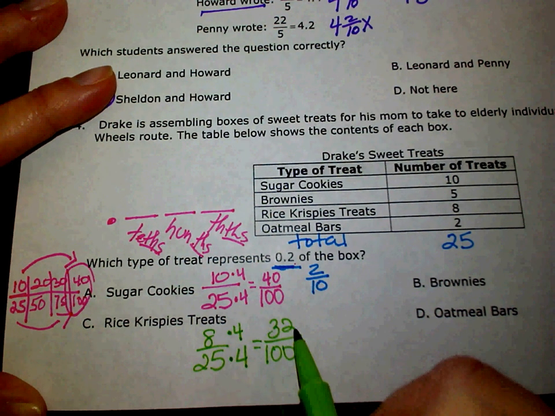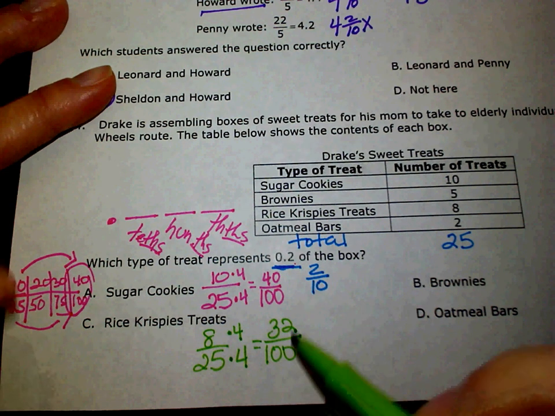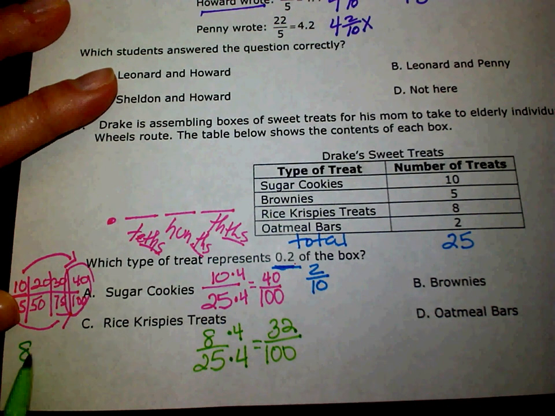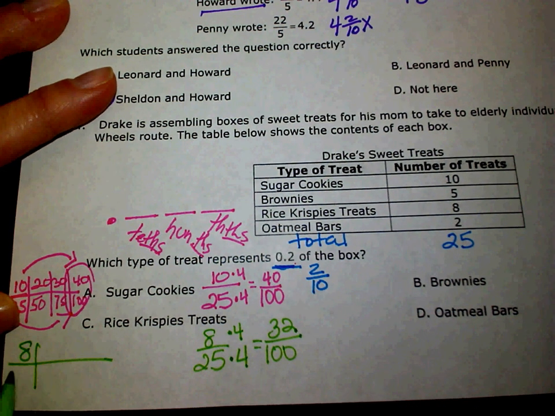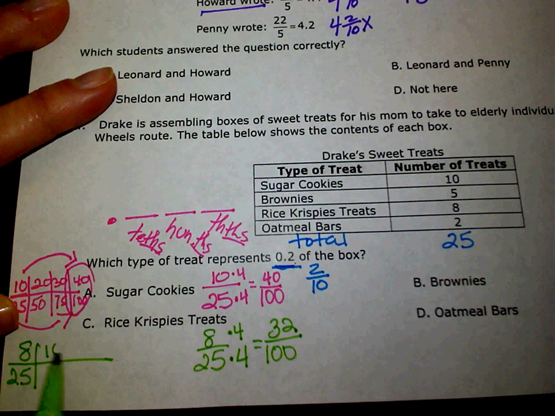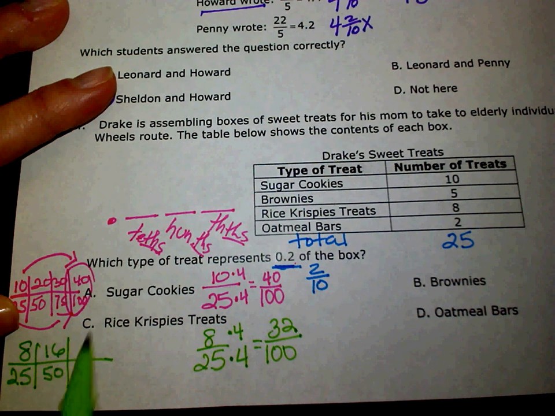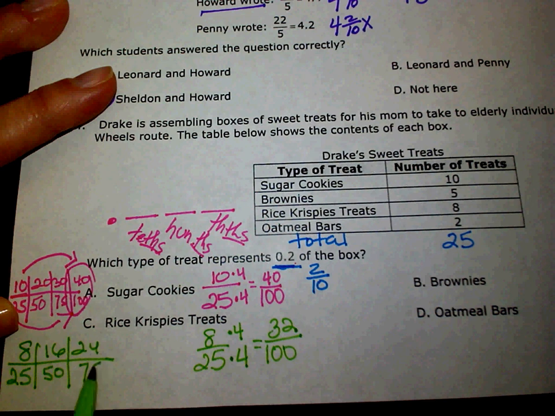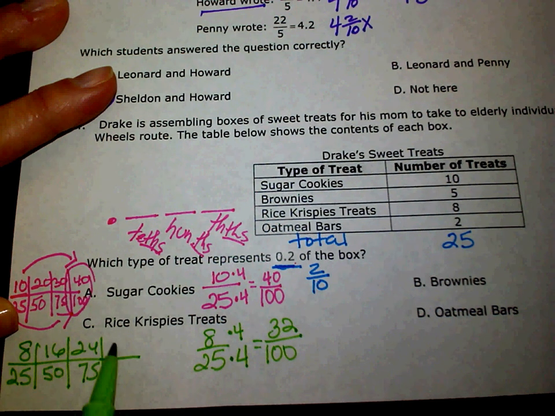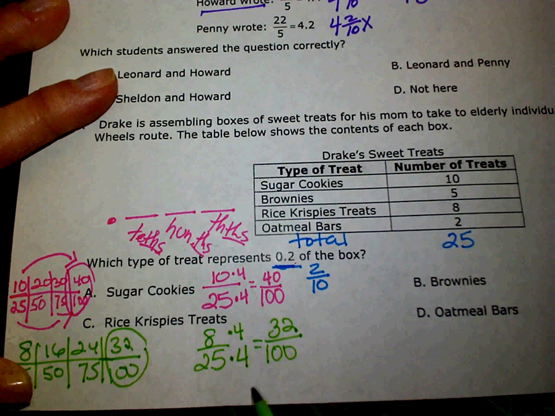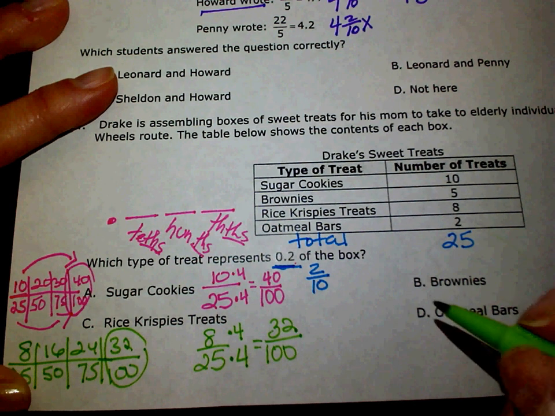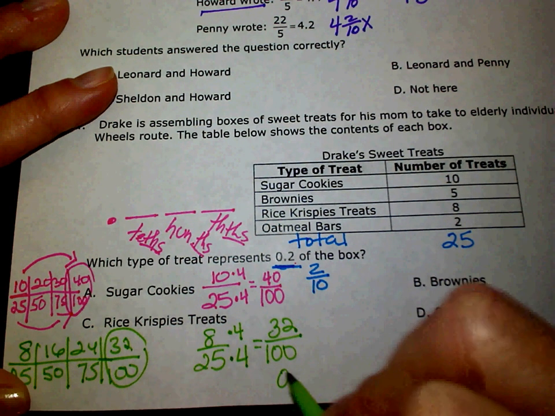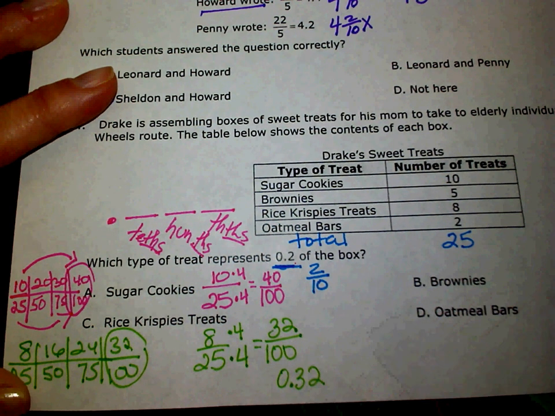32 hundredths. Again, if you want to watch how we go with an E chart, 8/25, we would increase that to 16/50. That doesn't match my place value. Then we would go to 24/75. That doesn't match. So then we would go to 32/100. Well, that hundredths matches, so I know that that's 32 hundredths, or as a decimal, 0.32.